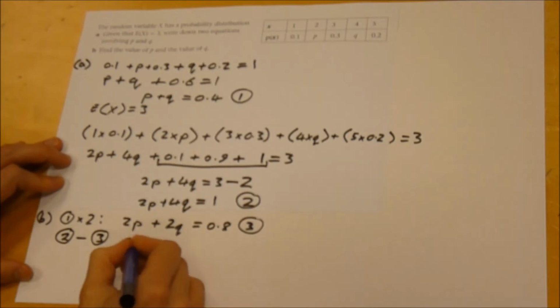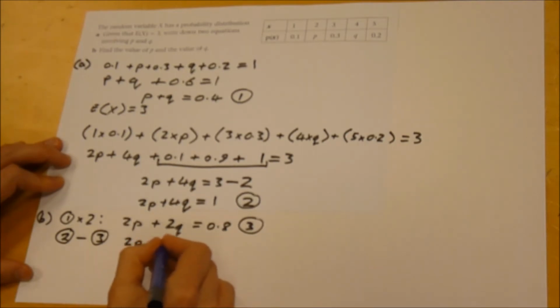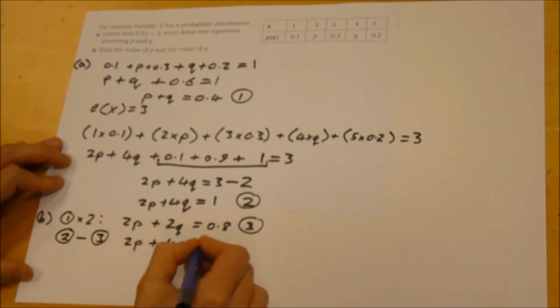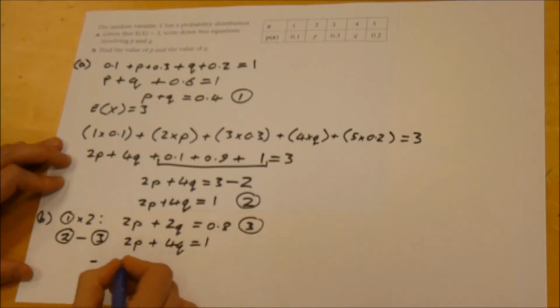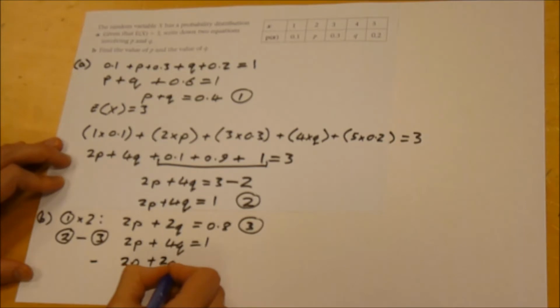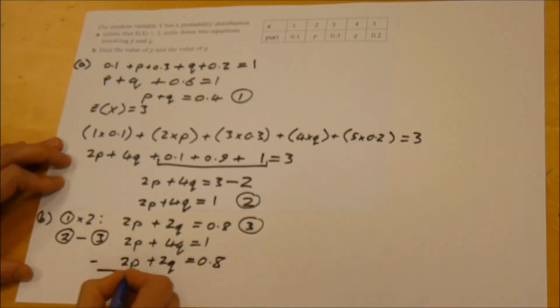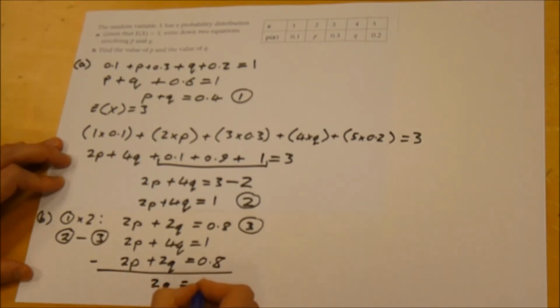So that's 2p plus 4q equals 1, take away 2p plus 2q equals 0.8. So that gives me 2q equals 0.2.